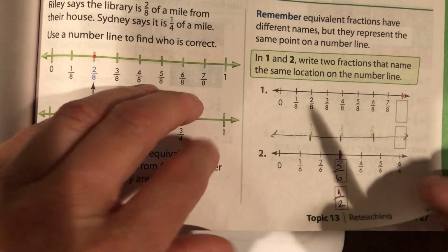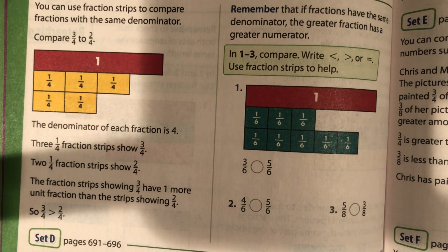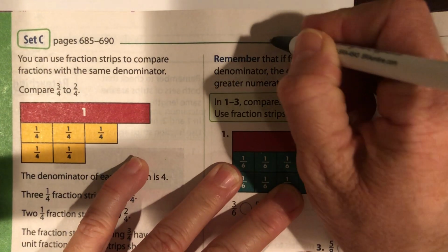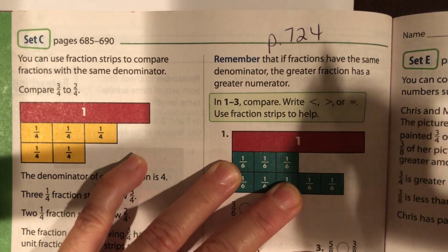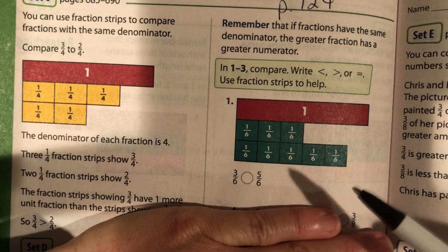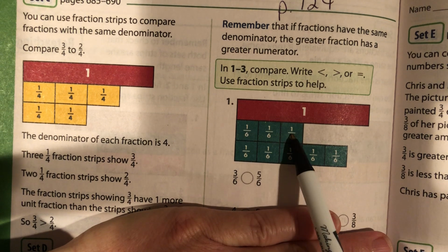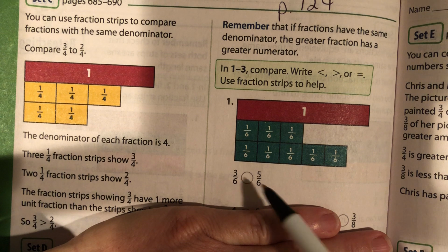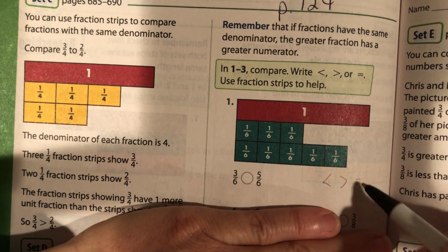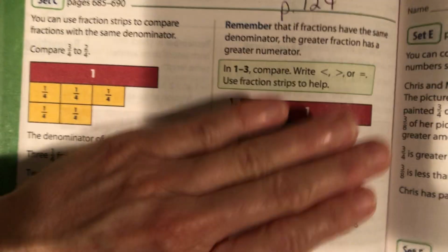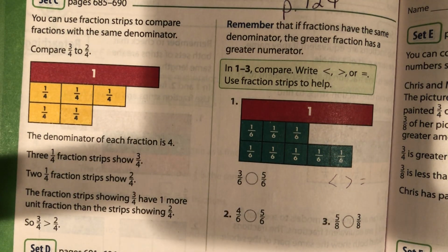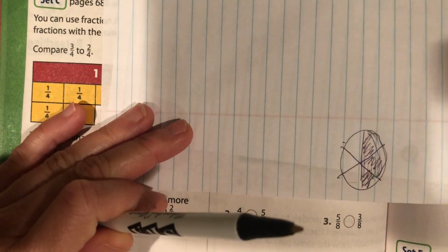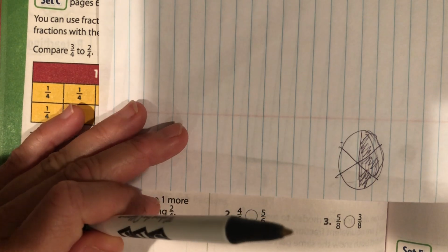All right, let's take a look at the back. Okay, number 1 on the back, this is page 724. Okay, so we're just looking at 3/6, here's 3/6, compared to 5/6. Which one is bigger? Which one is greater? You're gonna write your greater than or less than or equal symbol in there. And now ignore these up here, totally separate from that. You're looking at 4/6 compared to 5/6.